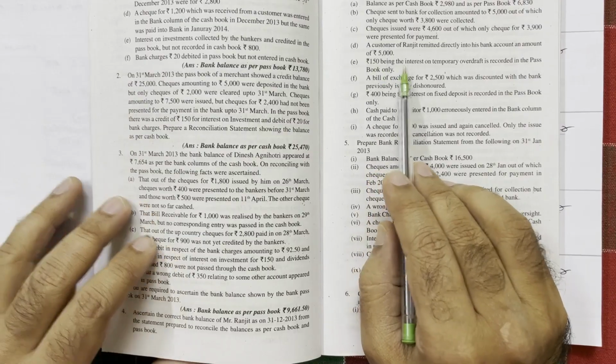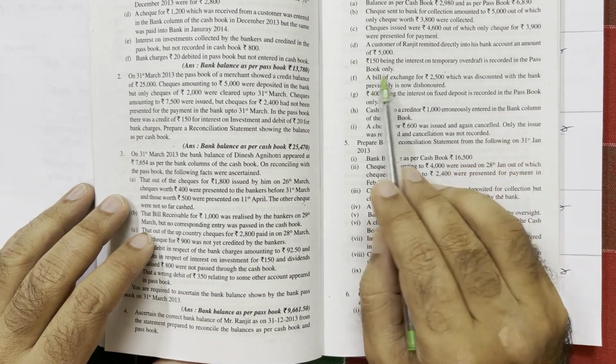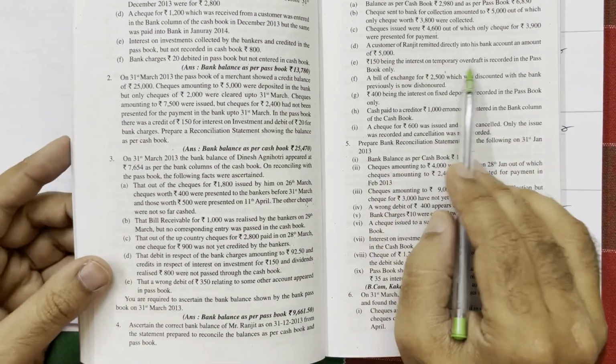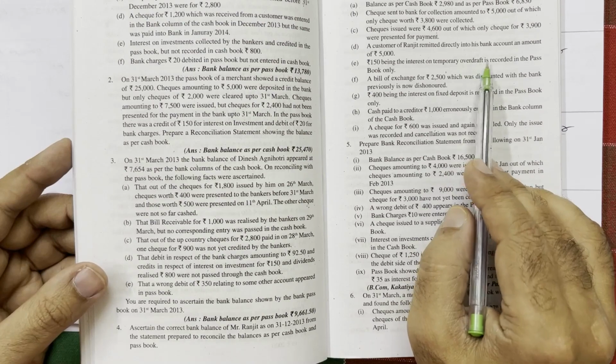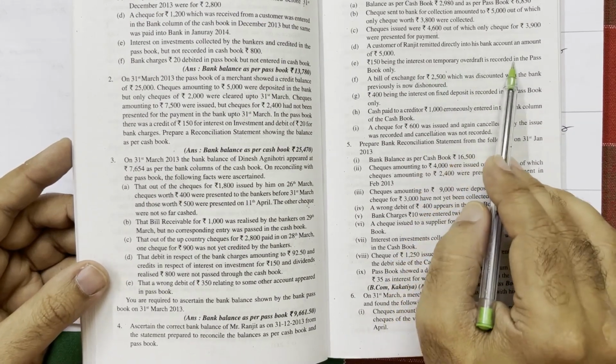Next point, interest of 150 being the interest on temporary overdraft is recorded in the passbook only. Temporary overdraft. Overdraft means loan. So firm has taken a temporary loan from the bank.